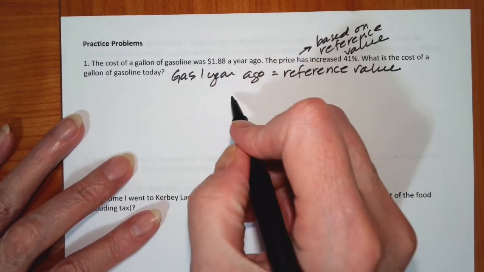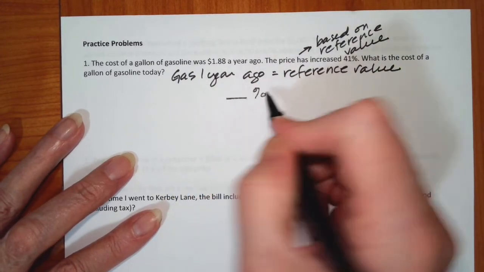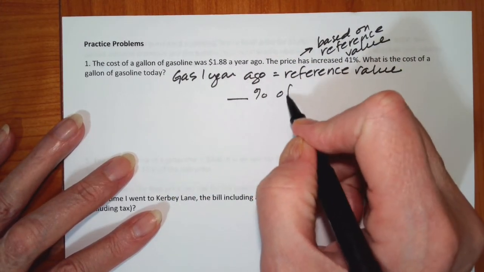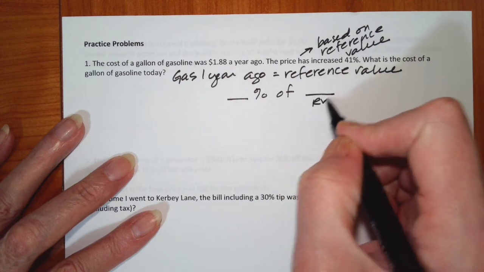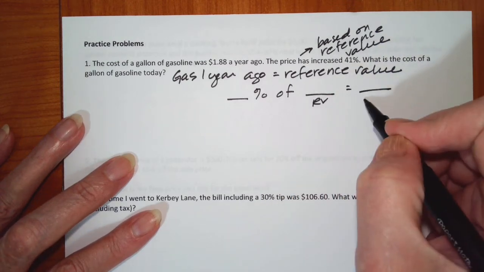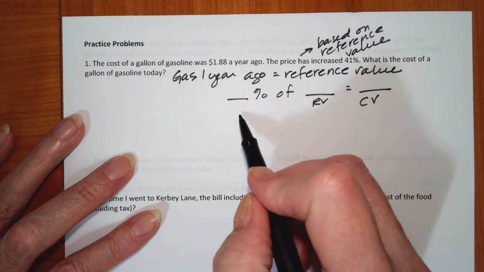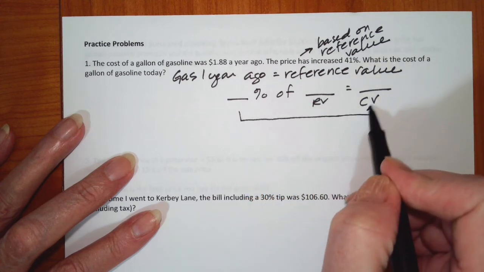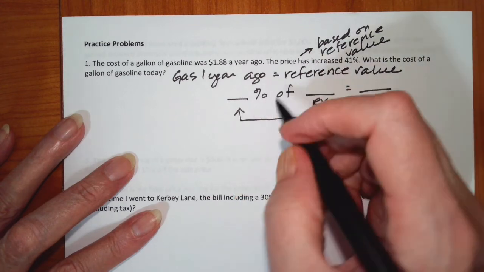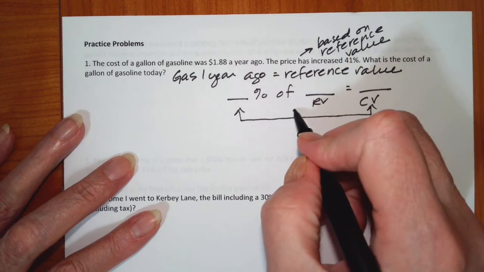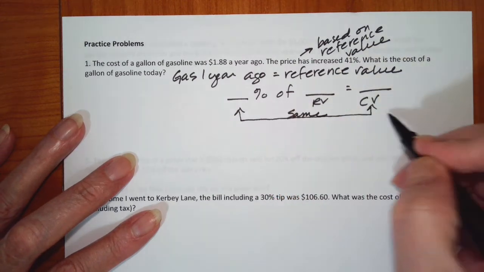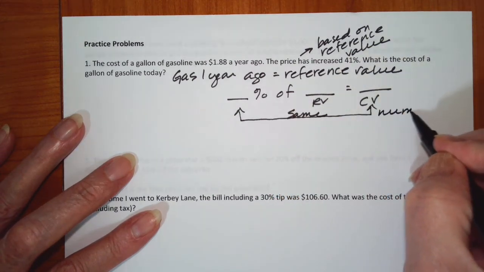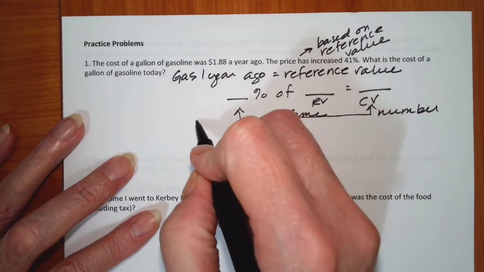I also know that my equation is some percent of the reference value is equal to the compared value. So I know that these two items are the same, as a number and as a percent.